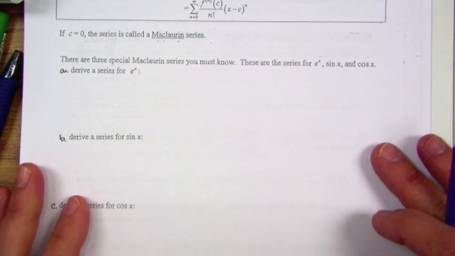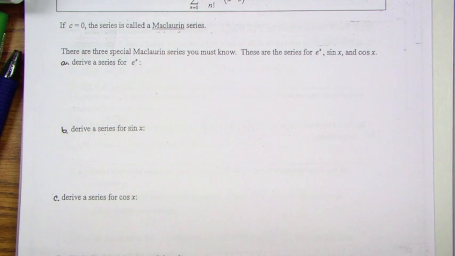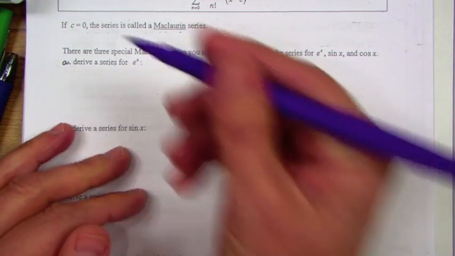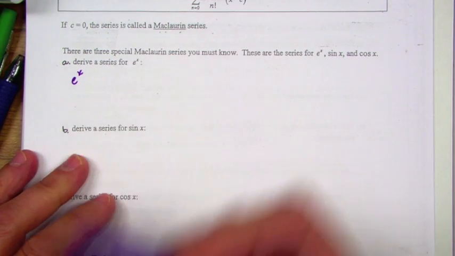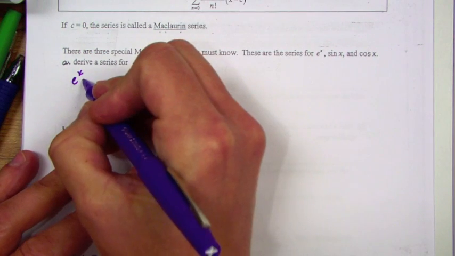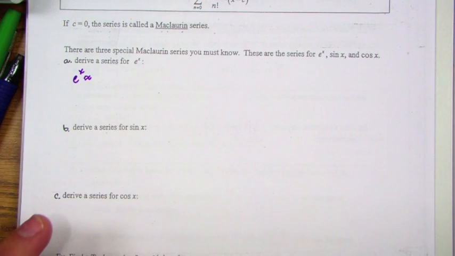Okay, so there are three special Maclaurin series you must know. We've been talking about this, so let's write them. e to the x, let's write a few terms, and then we'll write it as a series. What comes first in e to the x? Remember, if you forget, you can always calculate e to the 0 and get yourself started that way.